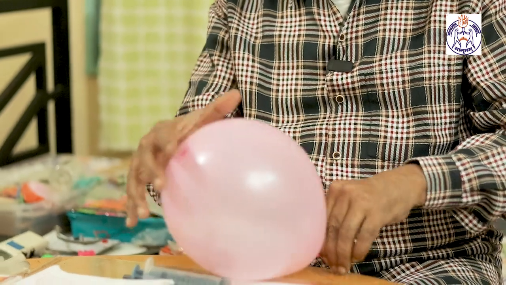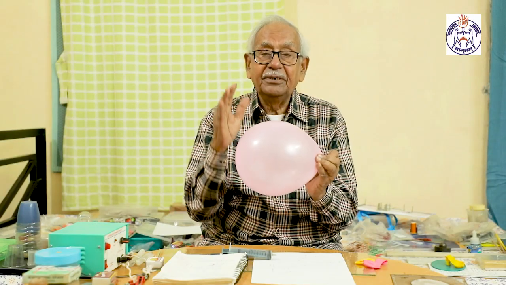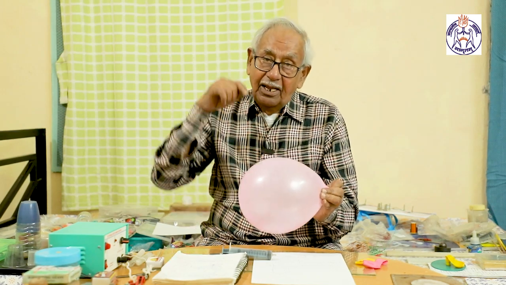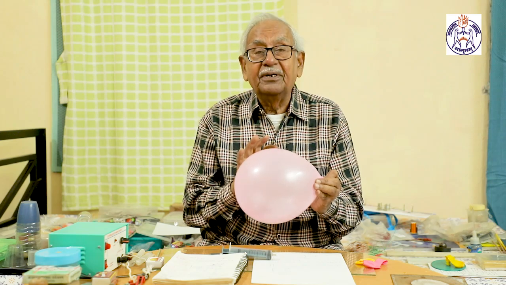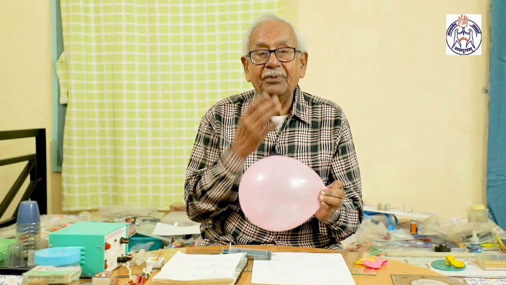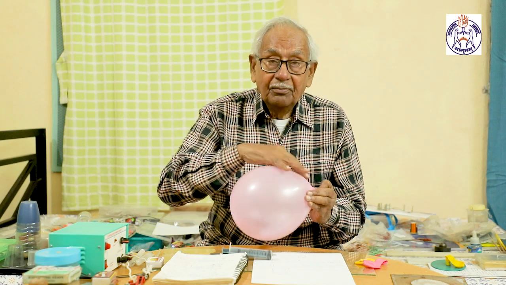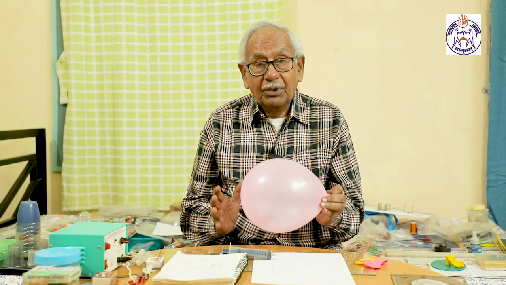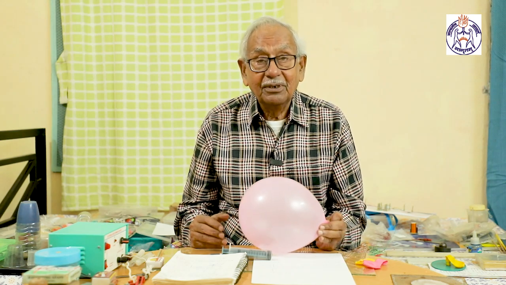Now, the balloon is inflated. What is the pressure inside? Is it equal to atmospheric pressure or is it more than that? I have blown air forcefully inside, so definitely the pressure inside will be more than the atmospheric pressure. Now, pressure will be everywhere the same. But now, what is the force due to pressure? That is a very interesting question.